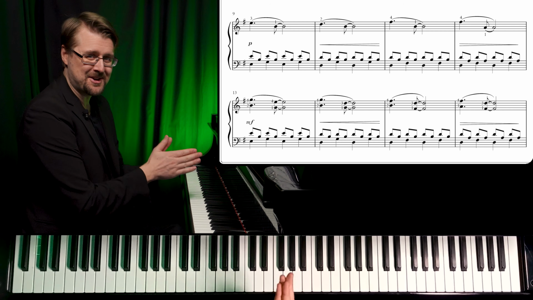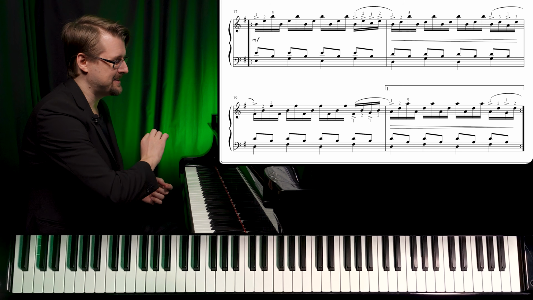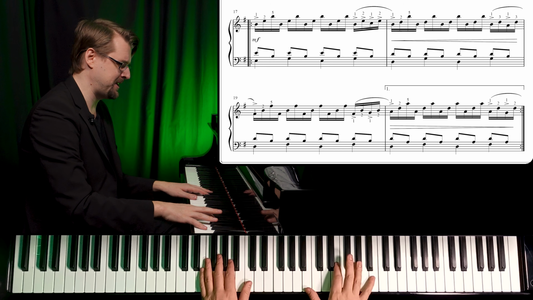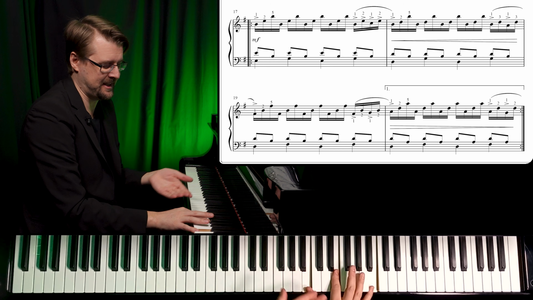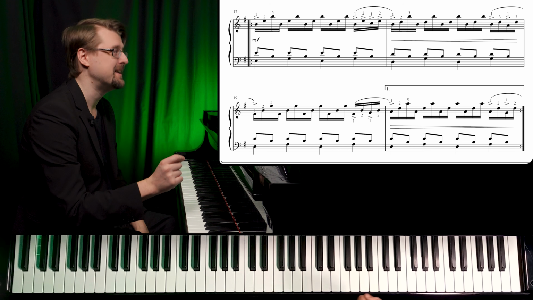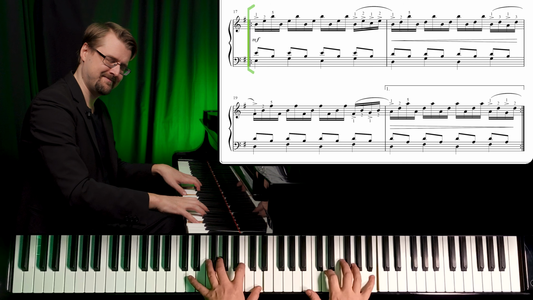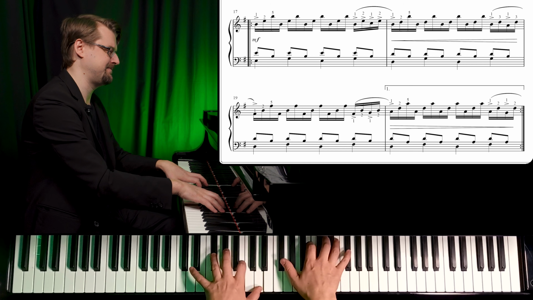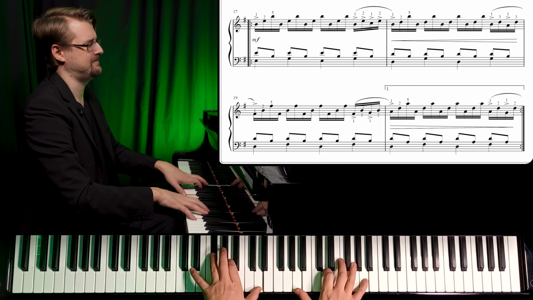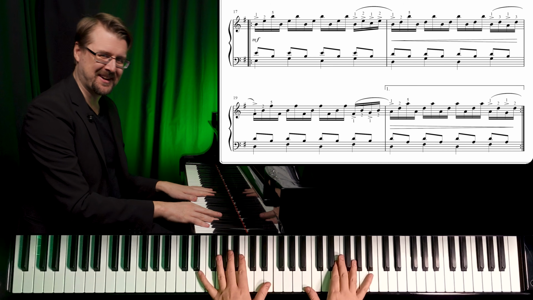Now for the third idea, it's the best part of the piece. We get 16th notes. And again, only E minor, like it's only E and B, a fifth in E. But here it's all about the rhythm. So what's going on here?